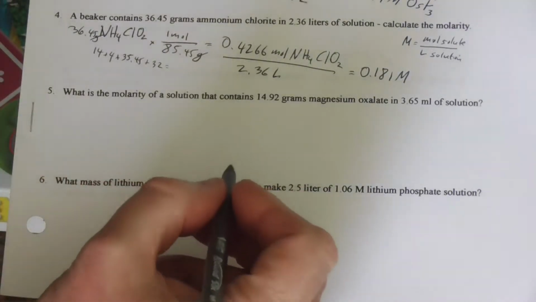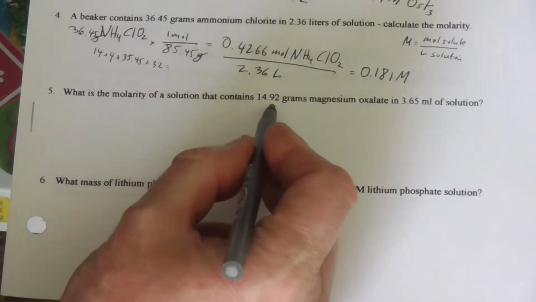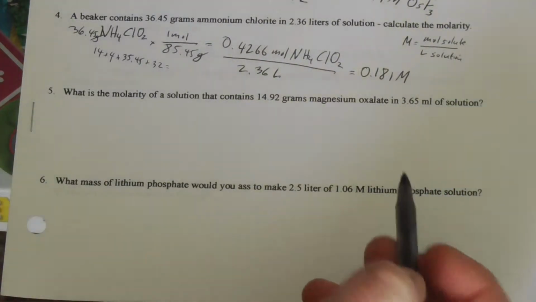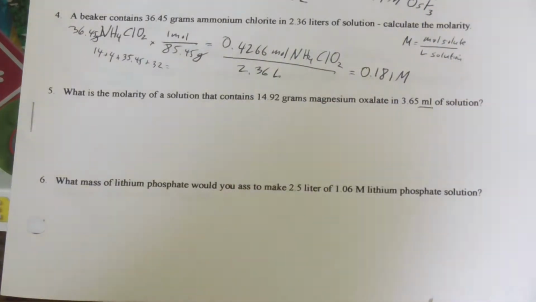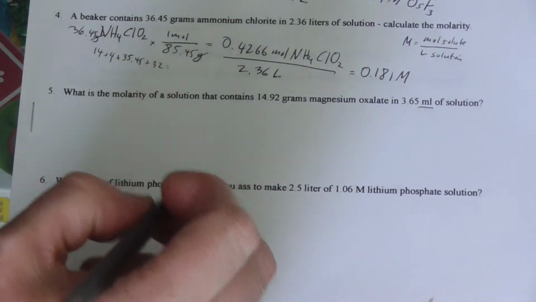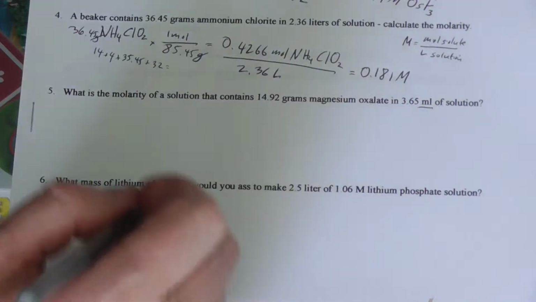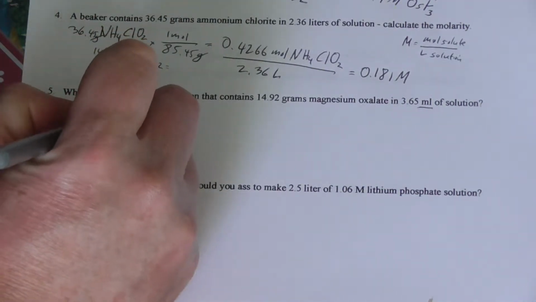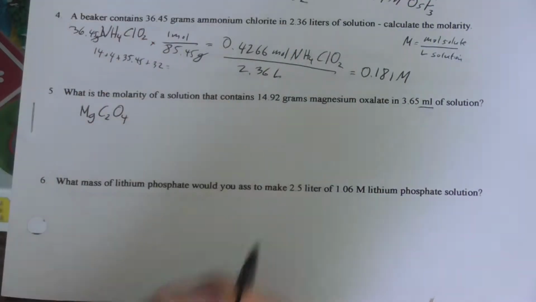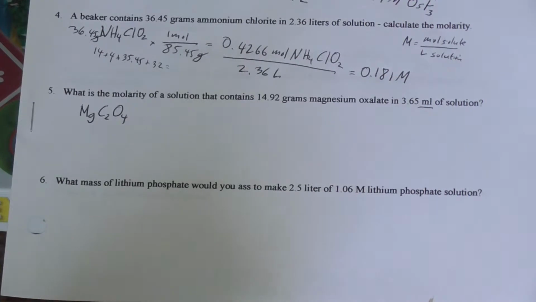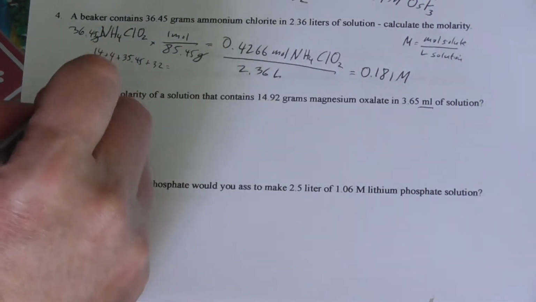So what is the molarity of the solution that contains 14.92 grams of magnesium oxalate in 3.65 milliliters? Again, we have to be careful with our units of solution. So that's going to be a ridiculously high number, I can already see. Magnesium oxalate. Oxalate has a -2 charge, magnesium has a +2 charge. That part is settled.